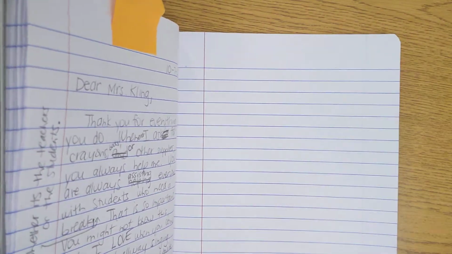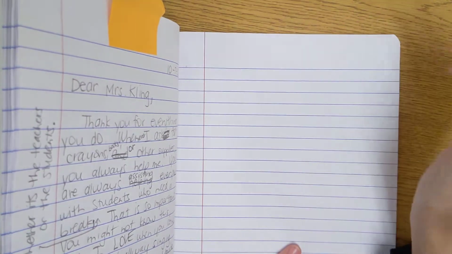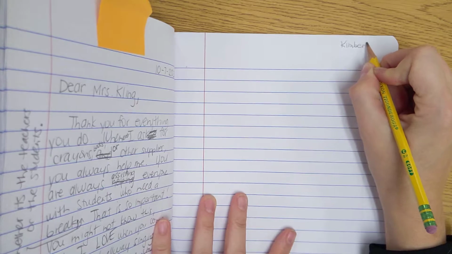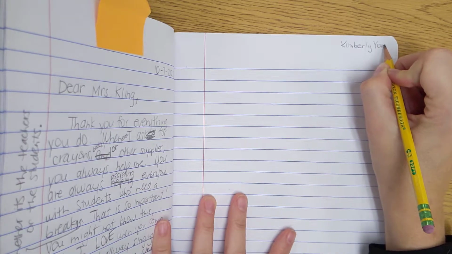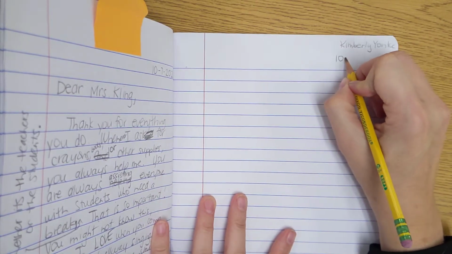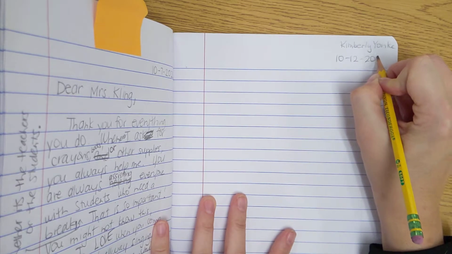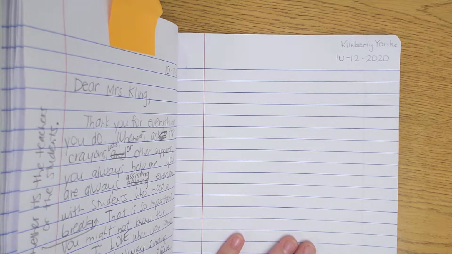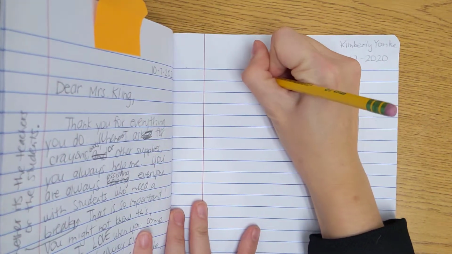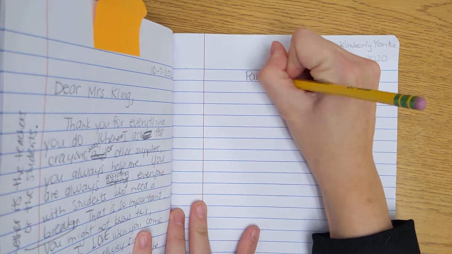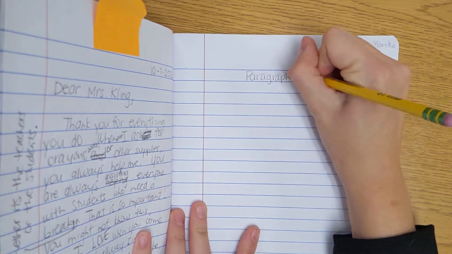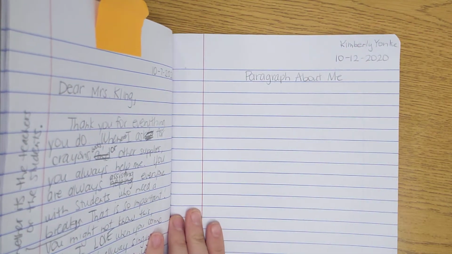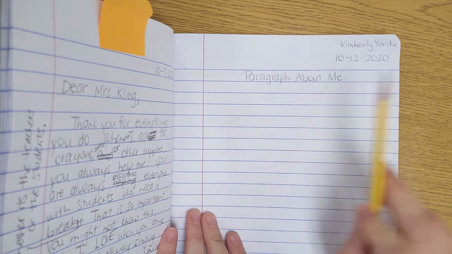You're going to do just like it showed on that giant paper, where you're going to write your name and the date. The date is 10-12-2020. And then the title, for the title, we're going to write paragraph about me. So you guys are all going to write a paragraph about yourself. So you might want to pause it and get all this written on your paper.